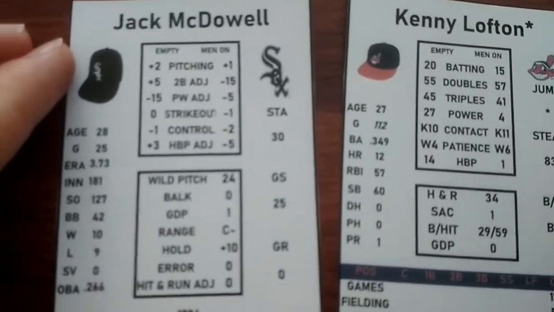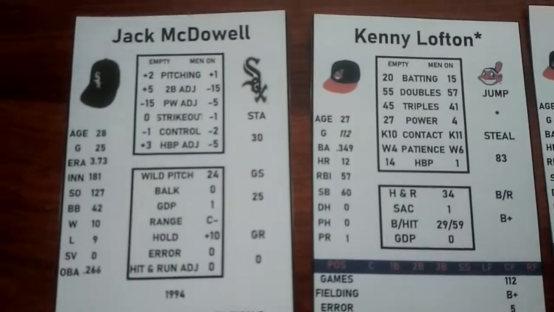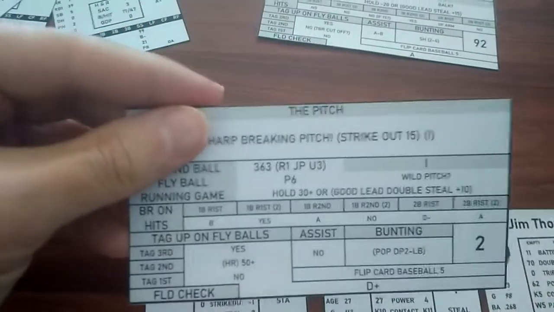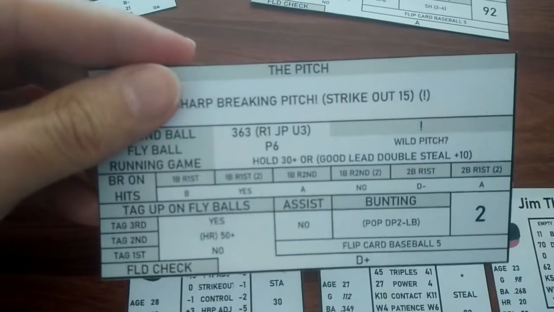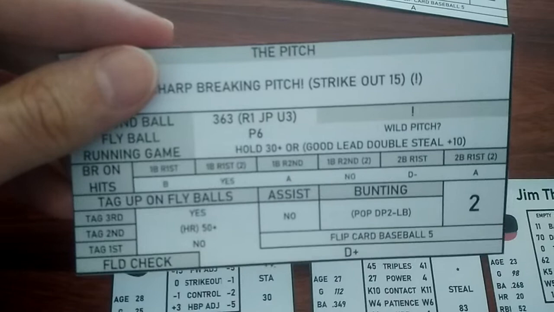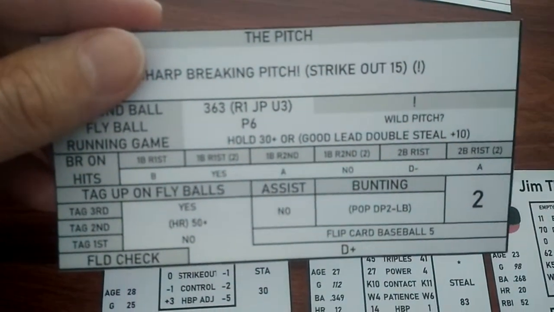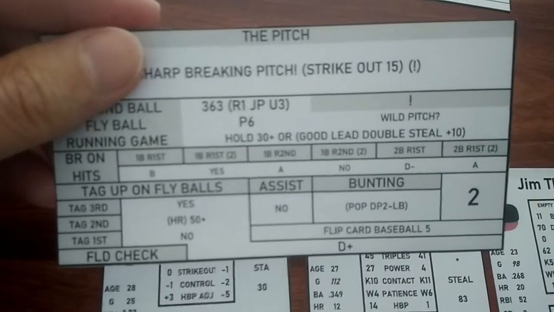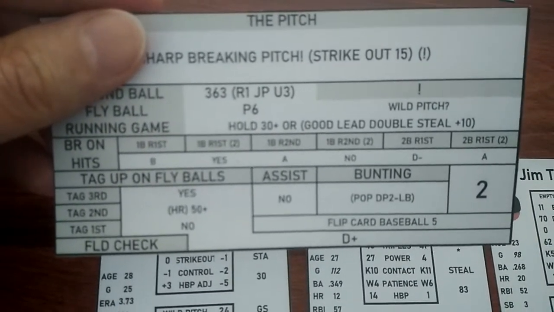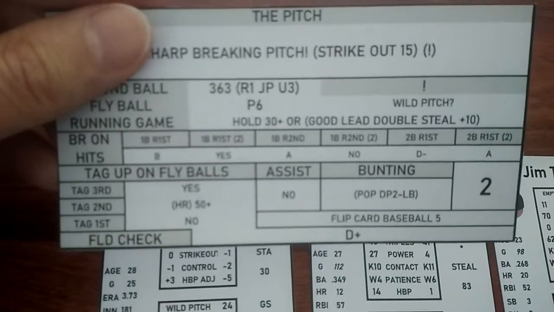Jack McDowell pitching to Kenny Lofton. We know that he has a K10 as we've just talked about. A K15 comes up. Kenny Lofton is lower as the batter than the rating on the card. His strikeout of 10 or K10 is lower than the 15. So because the batter is lower, it's bad for him. What's the worst thing that can happen for the batter? He can strike out.